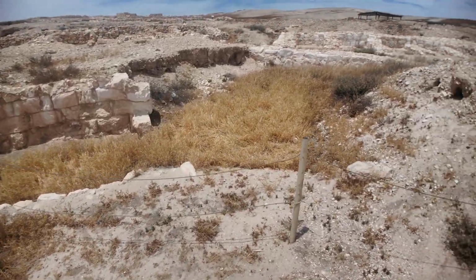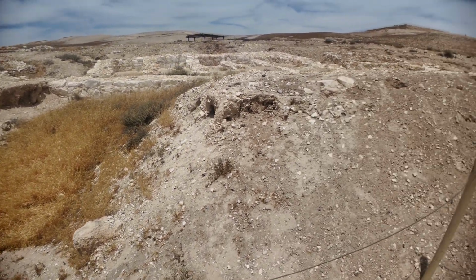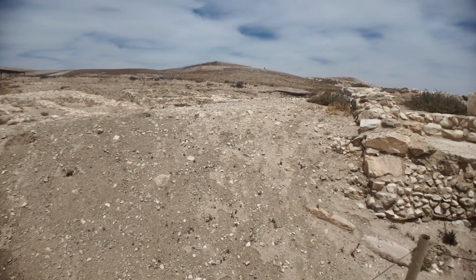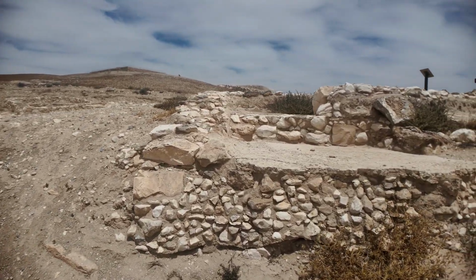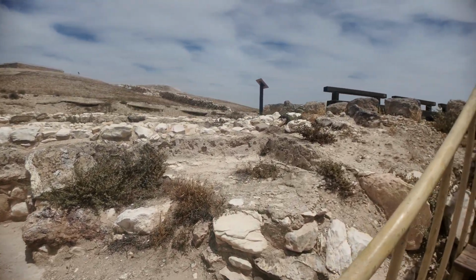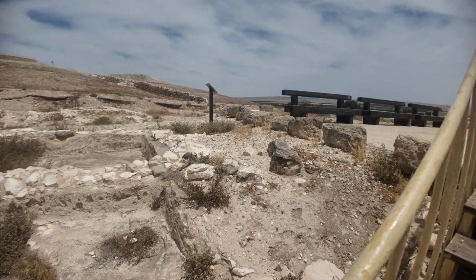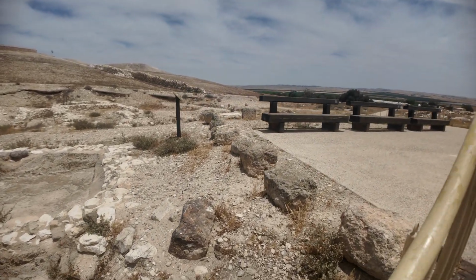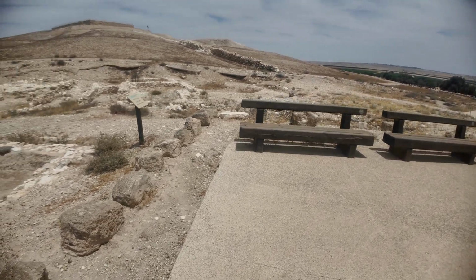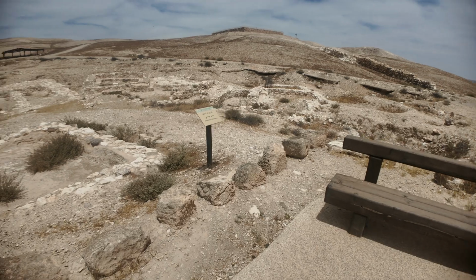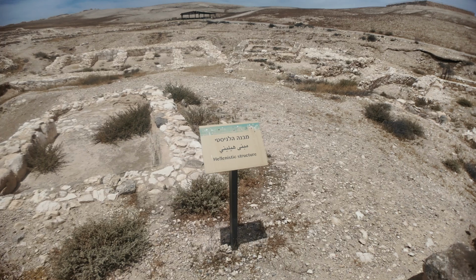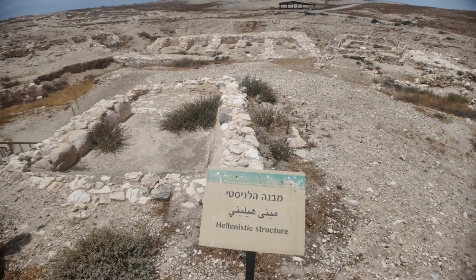So we can see the entire Canaanite city around us. And over there on the north side is the mound of the fortresses from the Iron Age and afterwards. Some remains of a Hellenistic structure.